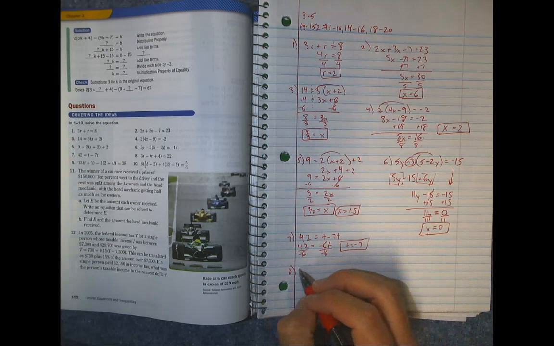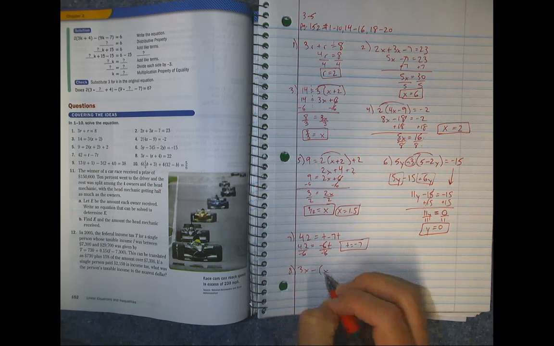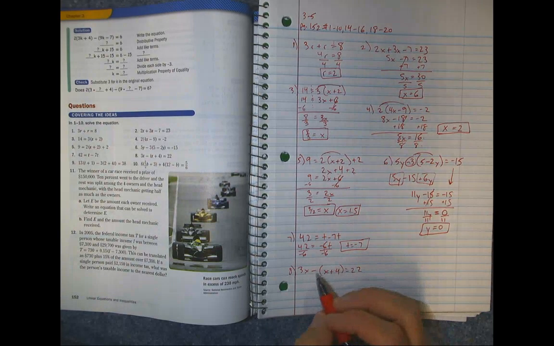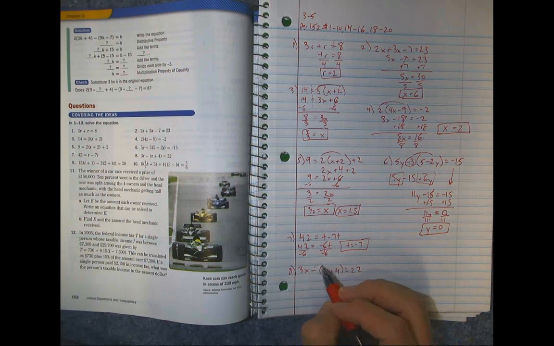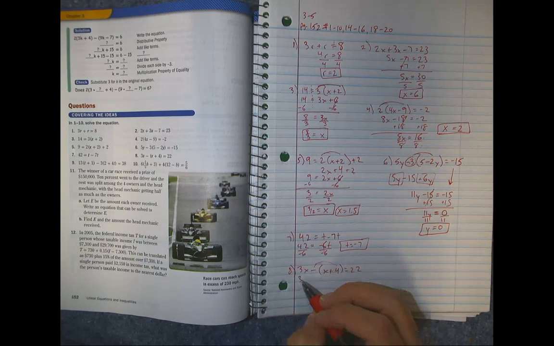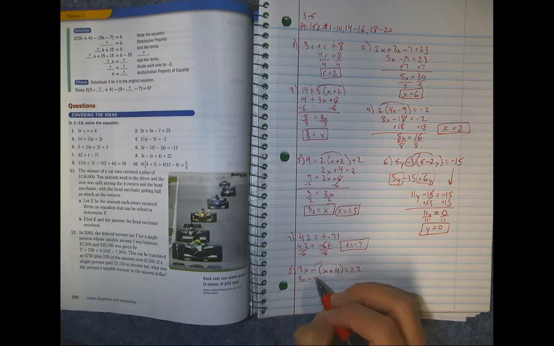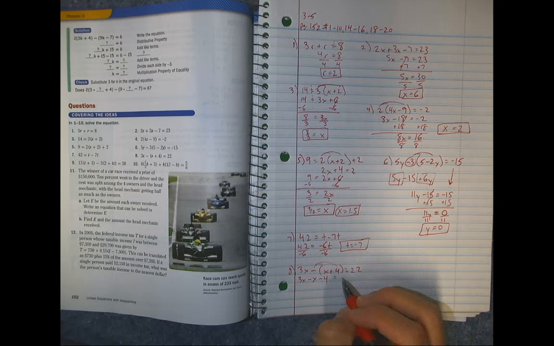Number 8. Left side's got a lot to do. Now this is a minus, and we're going to distribute it as a -1. So 3x stays. It's a -1 times x, which is -x, and a -1 times 4, which is -4. So we got to make sure that the negative goes to both terms inside the parentheses.